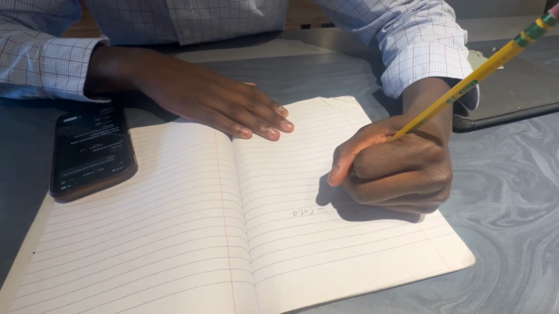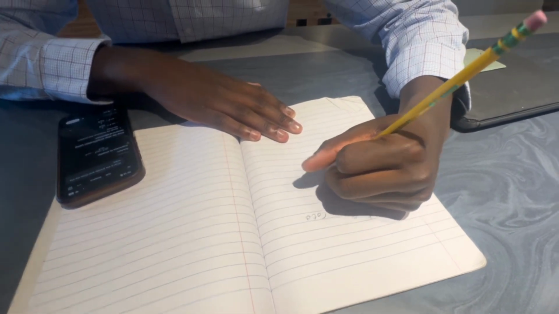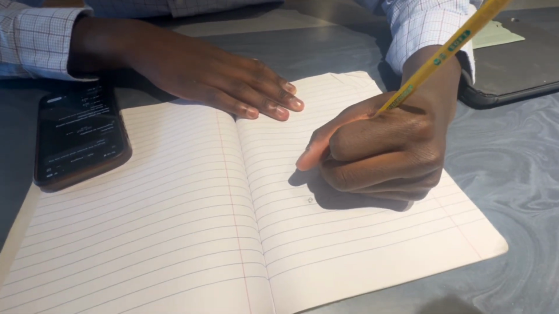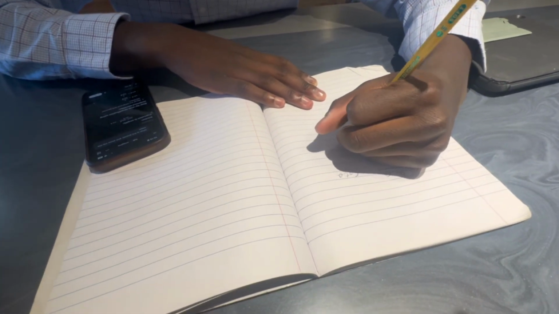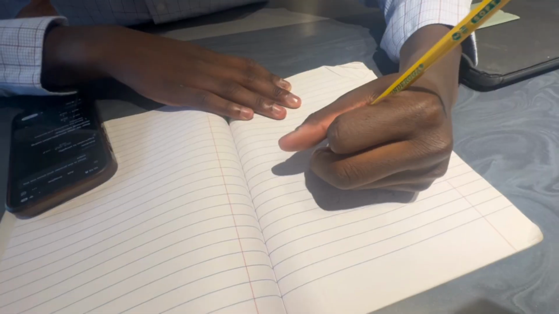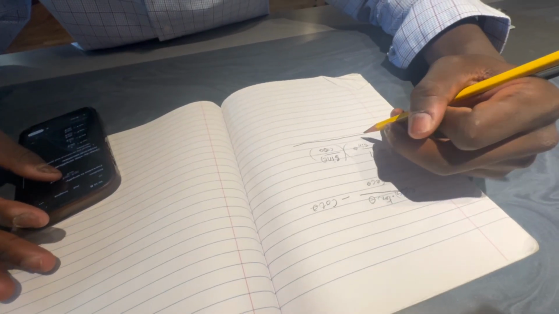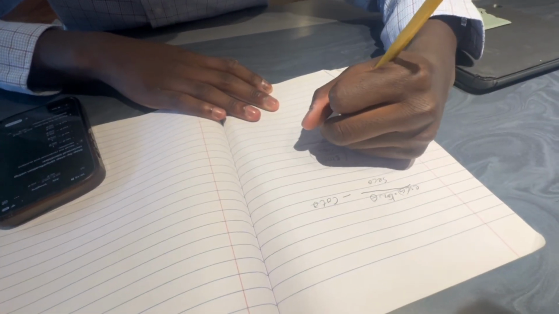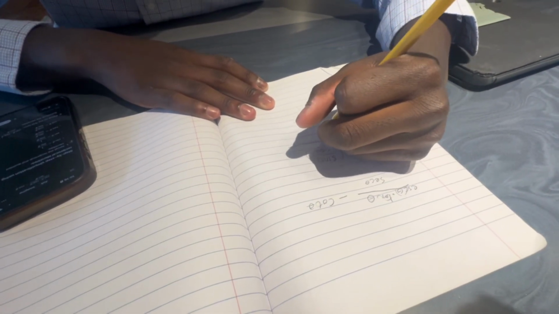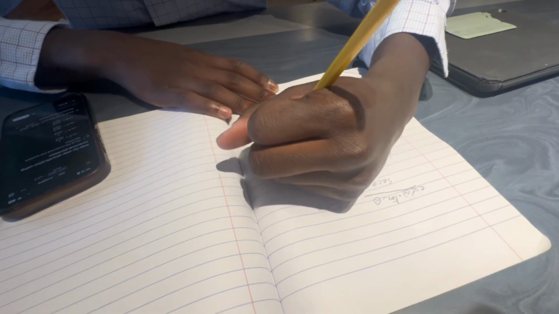For cosecant, you want to do 1 over sine theta times sine theta over cosine of theta, and that's the tangent version. And then all over 1 over cosine theta. And then you want to subtract that by cosine of theta over sine theta.